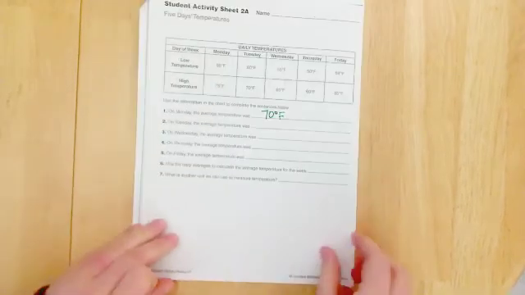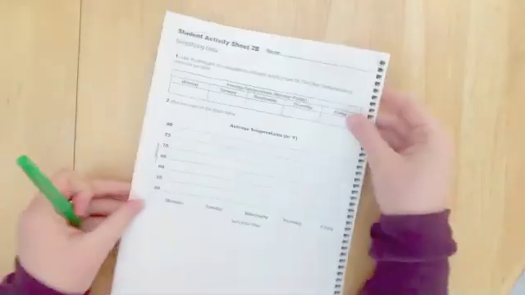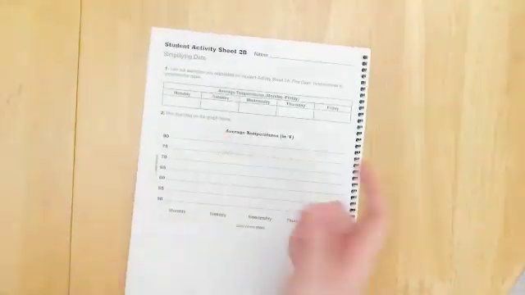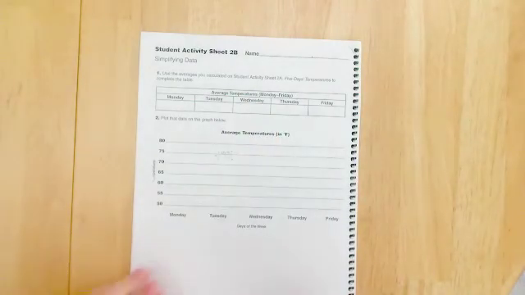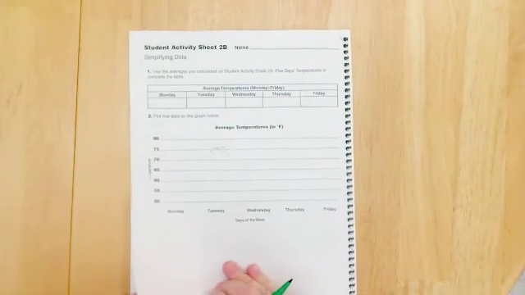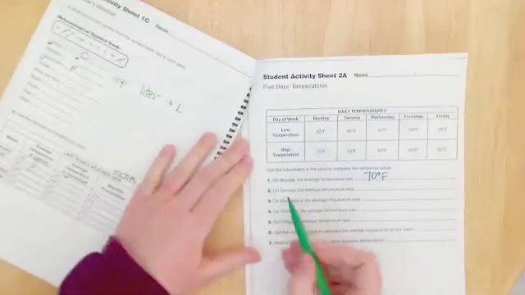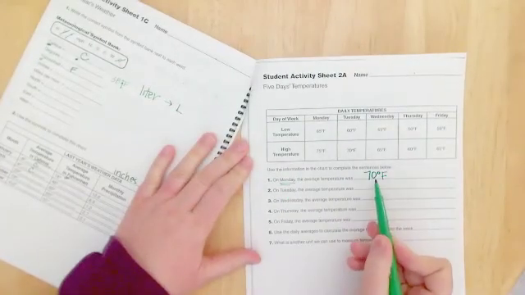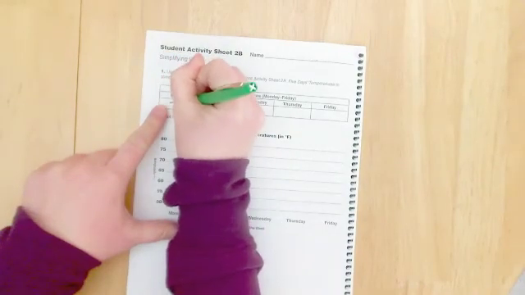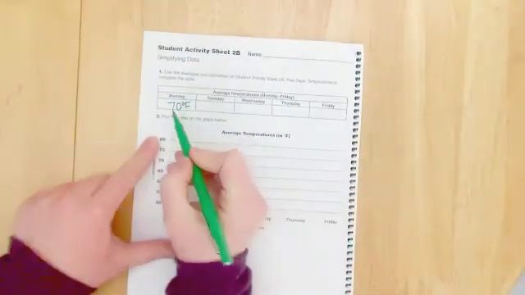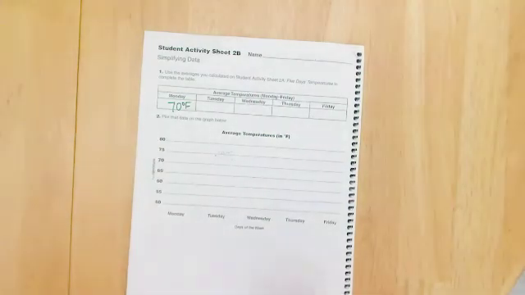Then we're going to graph it. So on the last page, we're going to use the information from the last page, and it says the average temperatures Monday through Friday, and you're going to use the information from the other page. So you might have to flip back and forth. So on Monday, my average was 70. So here on Monday, I'm going to put 70 degrees Fahrenheit. Do not forget to label degrees Fahrenheit.